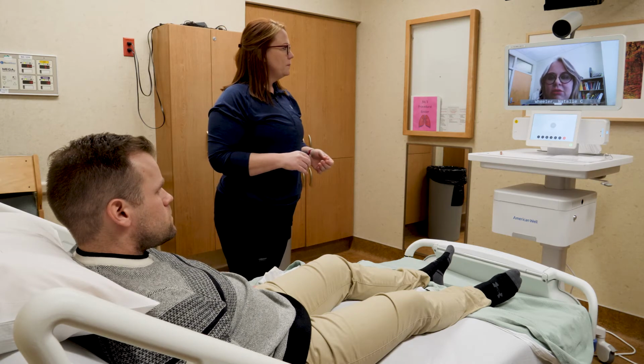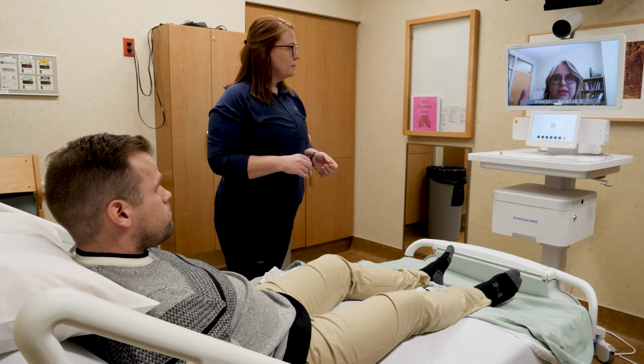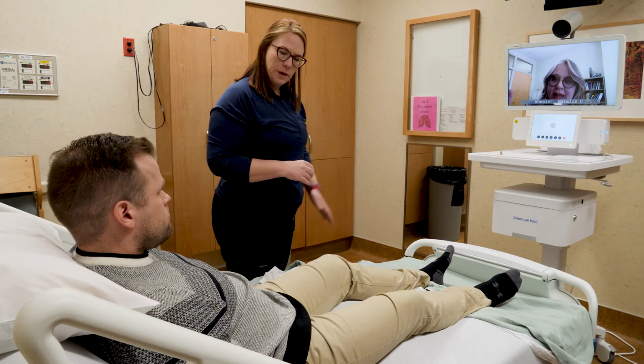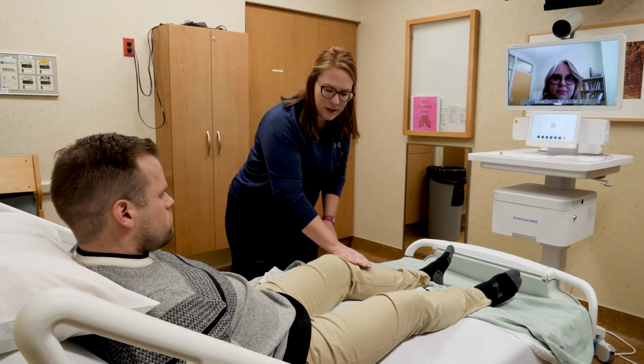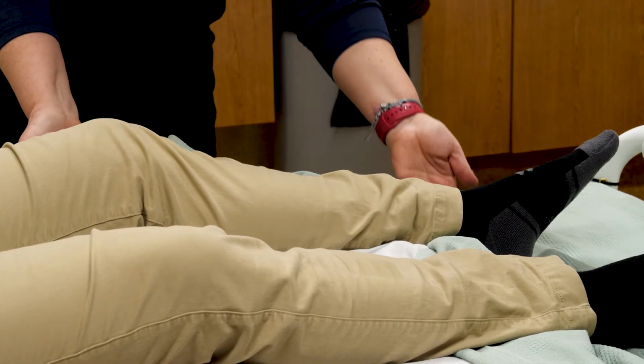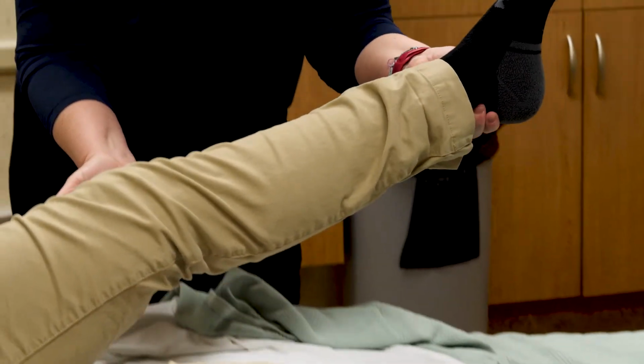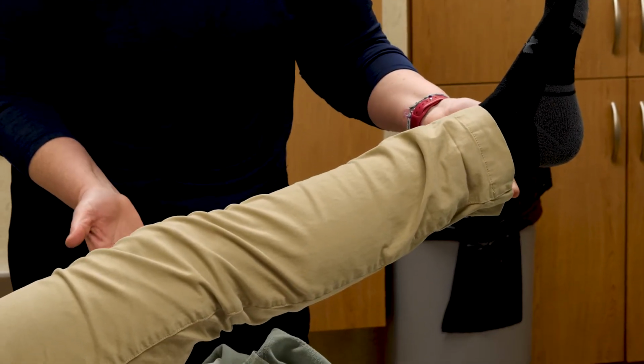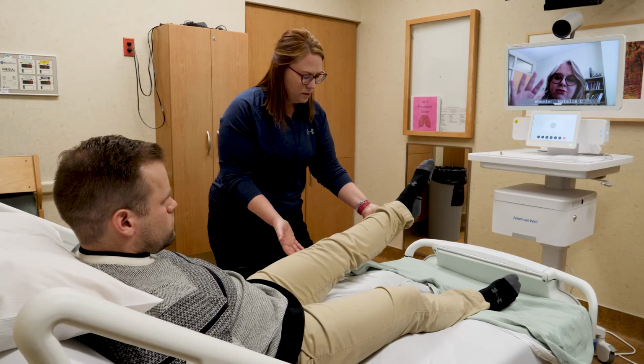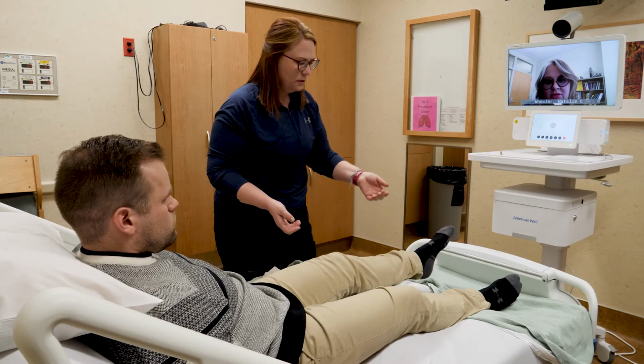Okay. Can you lift your left leg up and hold it up? Lift this leg up. I'll help you here. Lift it up. And can you hold it? Keep it up. Hold it. 2, 3, 4, 5. Good. You can put that down.